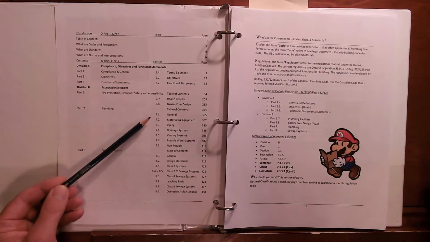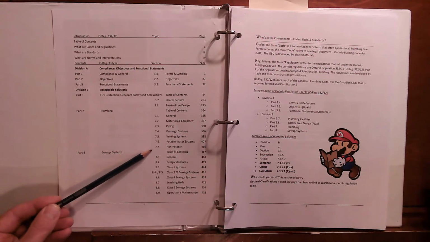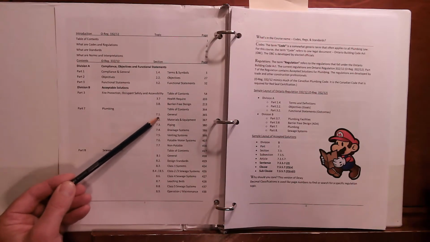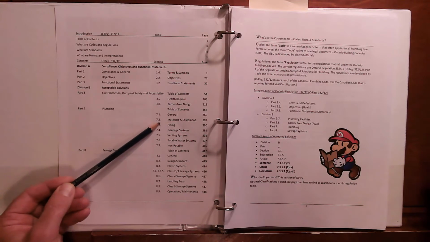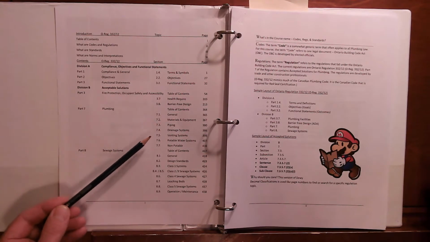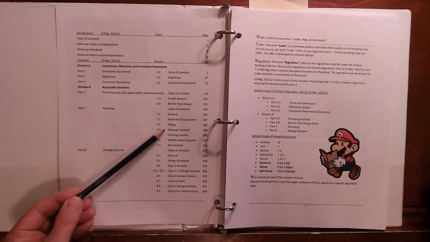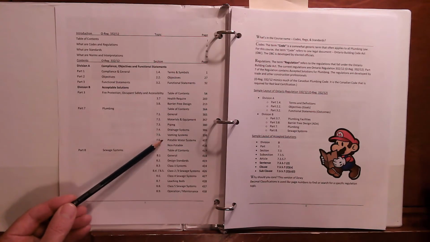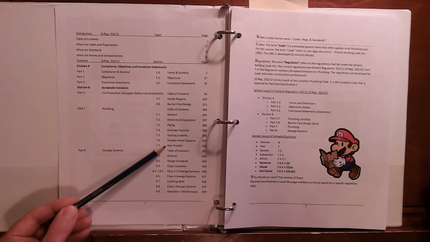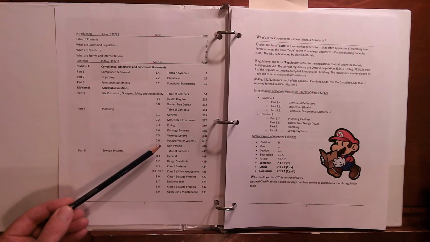Part 7 is definitely home base. This is where your plumbing is. You'll be spending most of the course in here. 7.1 is general, 7.2 is materials. Piping, drains, vents, water, and non-potable systems. That's where you'll be spending most of your time.